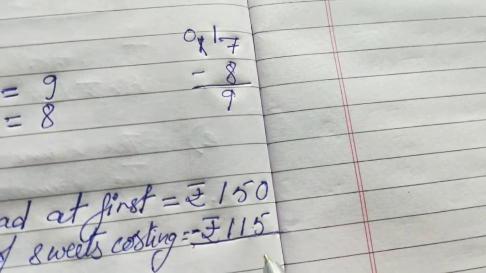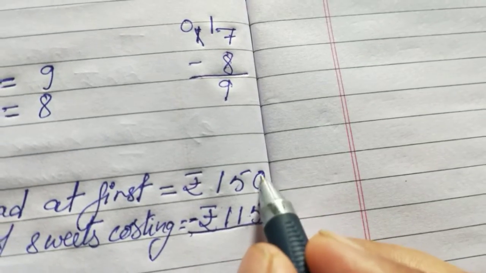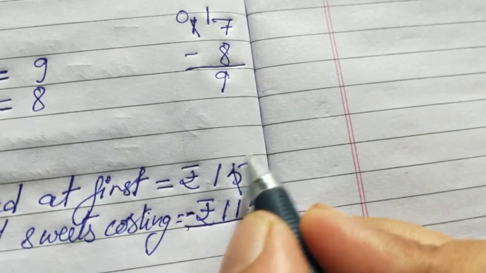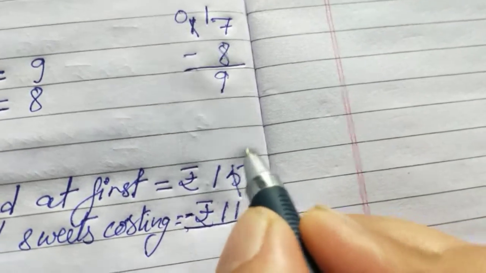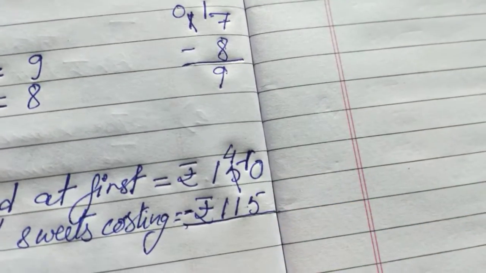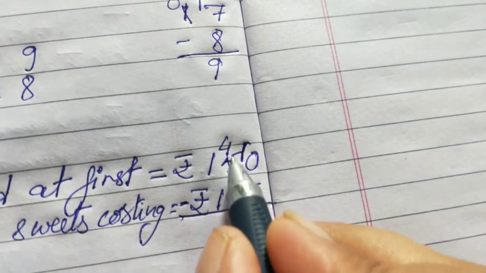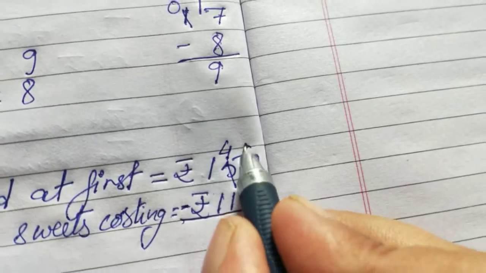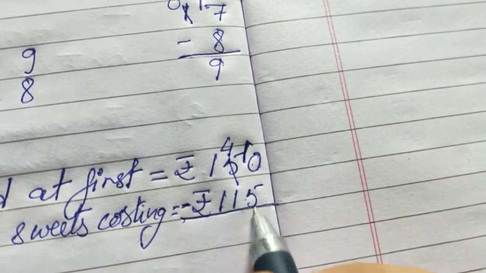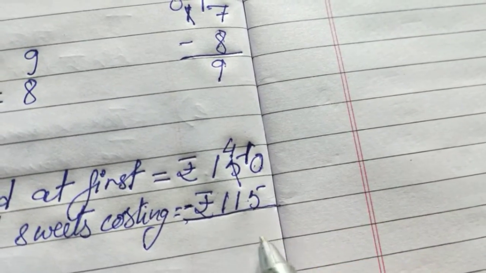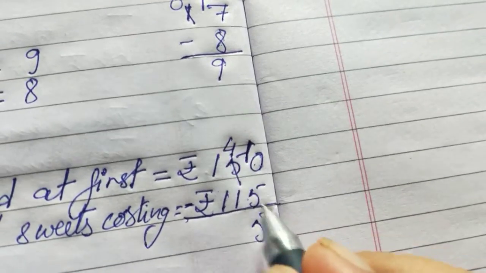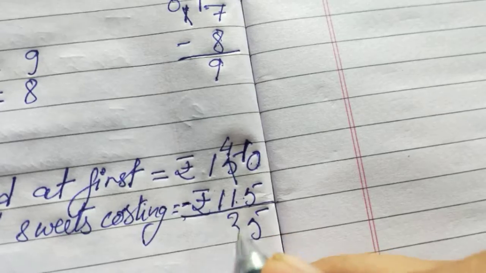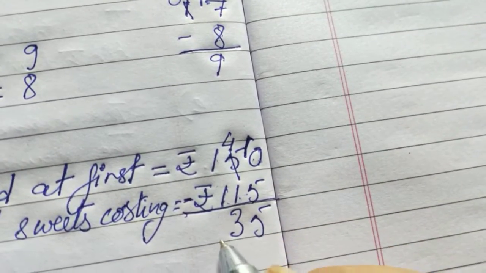Now over here you can see at the top you have got 0, so you are going to borrow 1 from here. This will be left with 4, since you are taking 1 from 5. Here you have got 10. 10 minus 5 will be 5. 4 minus 1 will be 3, and 1 minus 1 is 0.